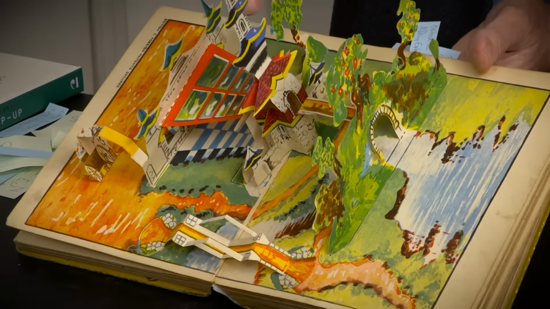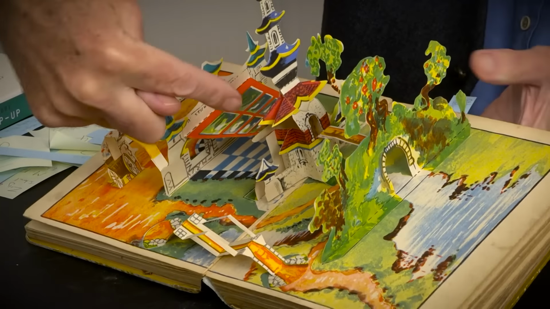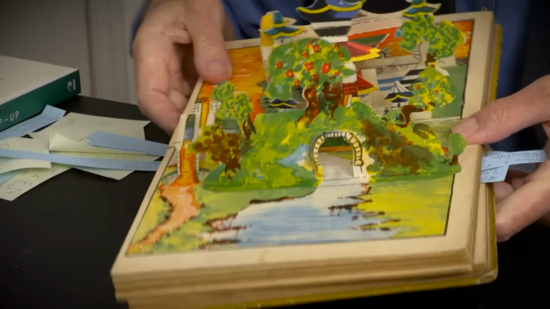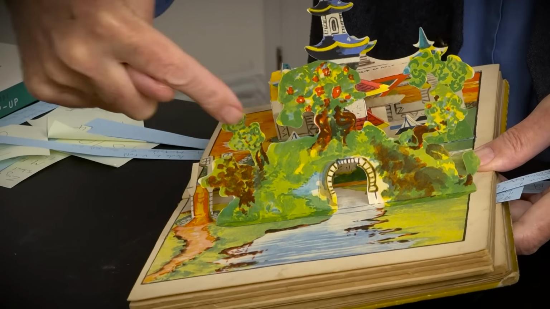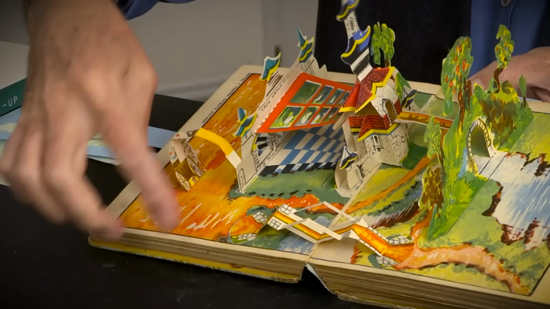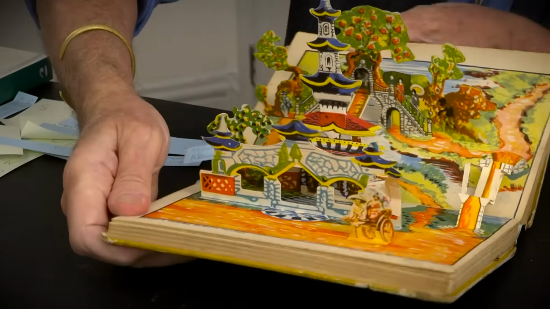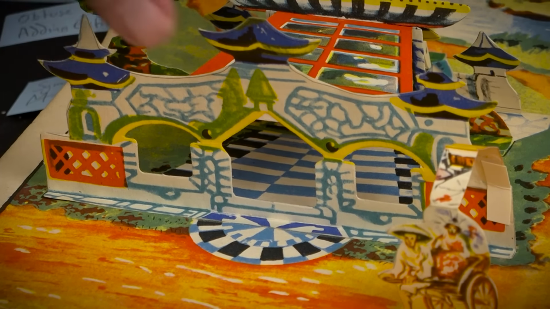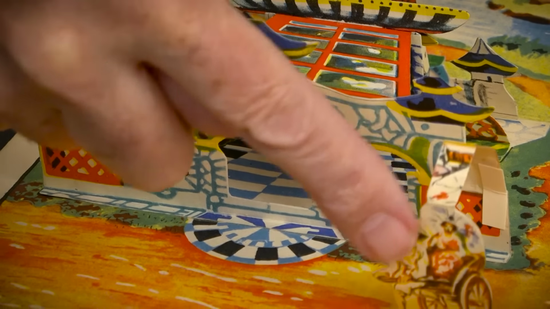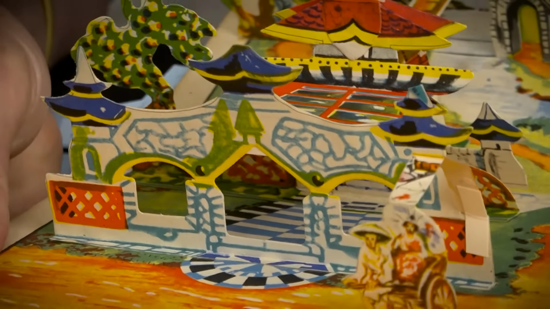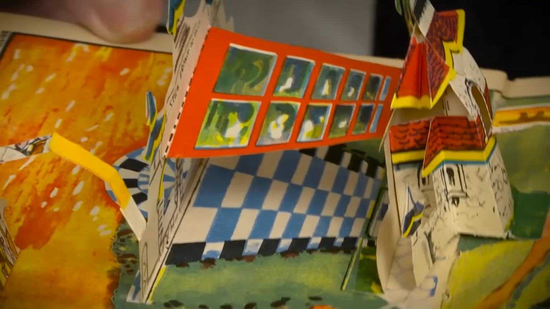You've got this pagoda in the middle, and then with these parallelograms, he's raising up all sorts of interesting gateways and trees here. We've got a bridge over the stream here. This is the grand entrance to the pagoda with the tile floor behind, and here there's a little rickshaw. So yeah, a lot of detail. You can see how the designs are developing as it progresses.